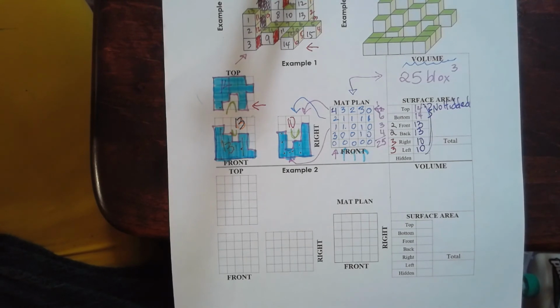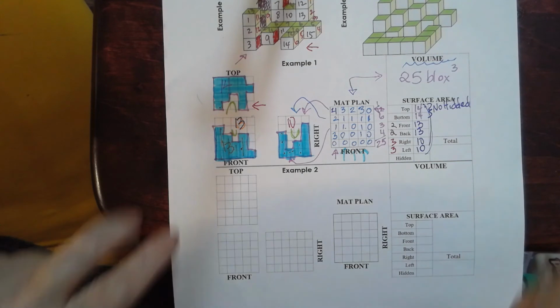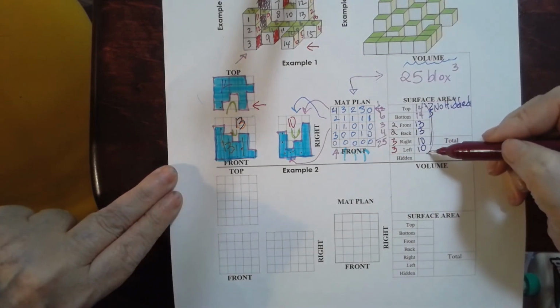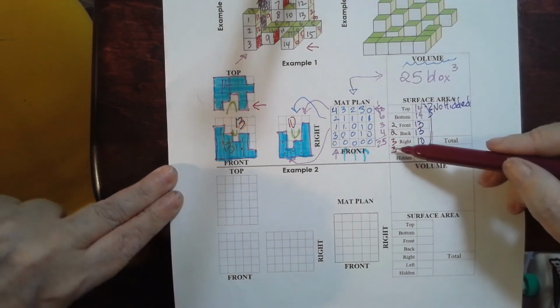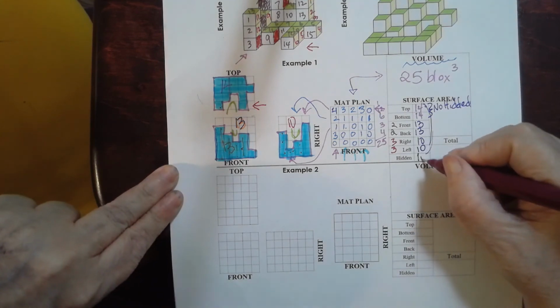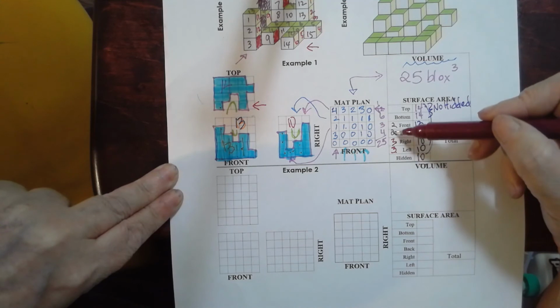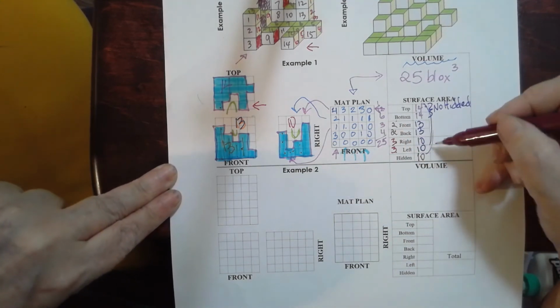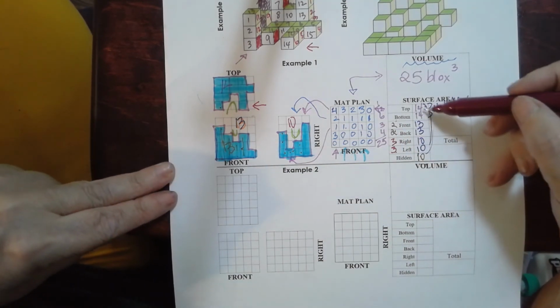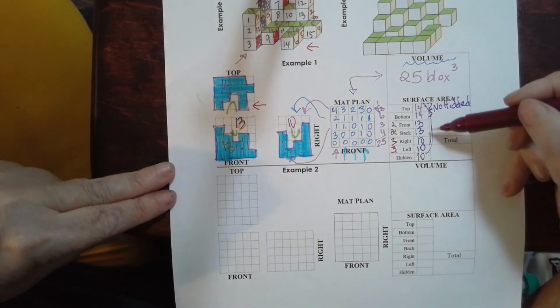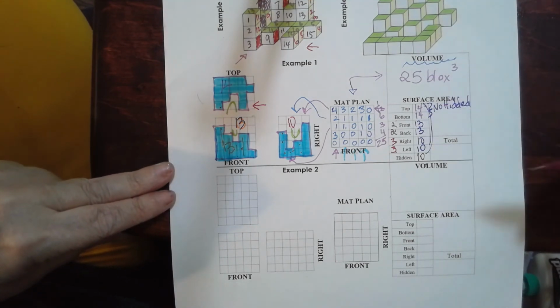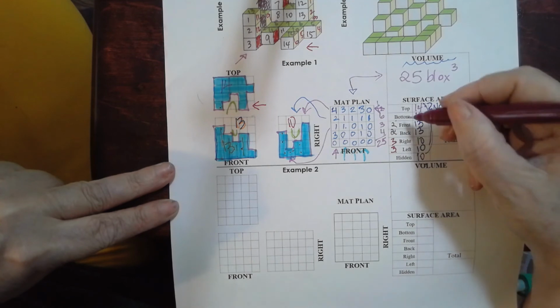So now, in order to find the surface area, the good news is we literally just have to add these all up. So the total amount that are hidden ends up being 10, because 3 plus 3 plus 2 plus 2 is 10. So now I can add these up. 4 and 4 is 8, and 3 is 11, and 3 is 14.